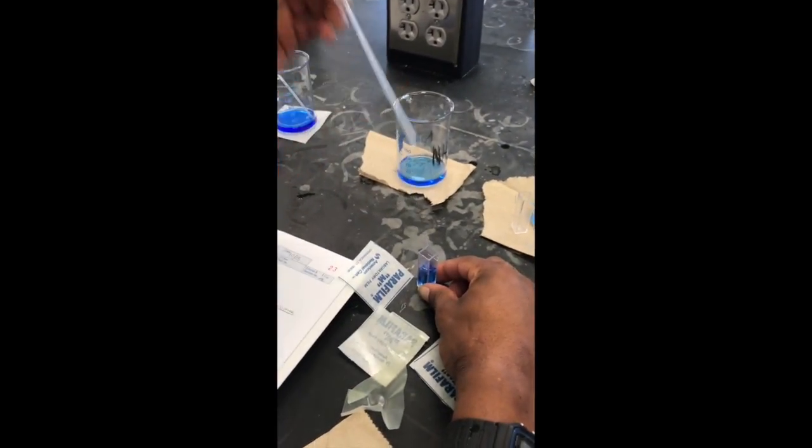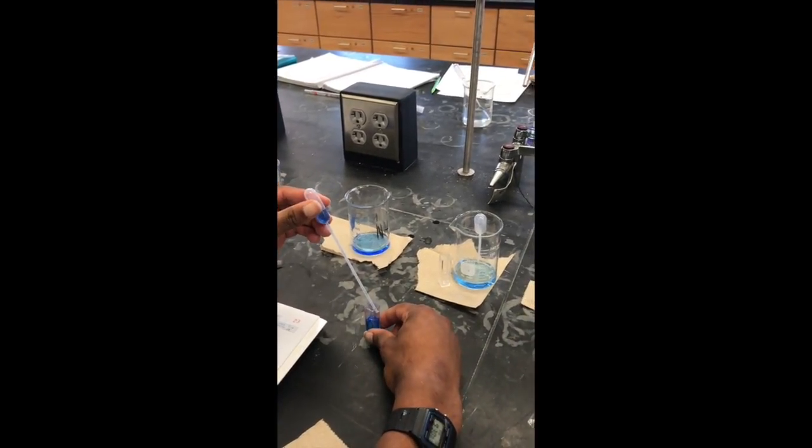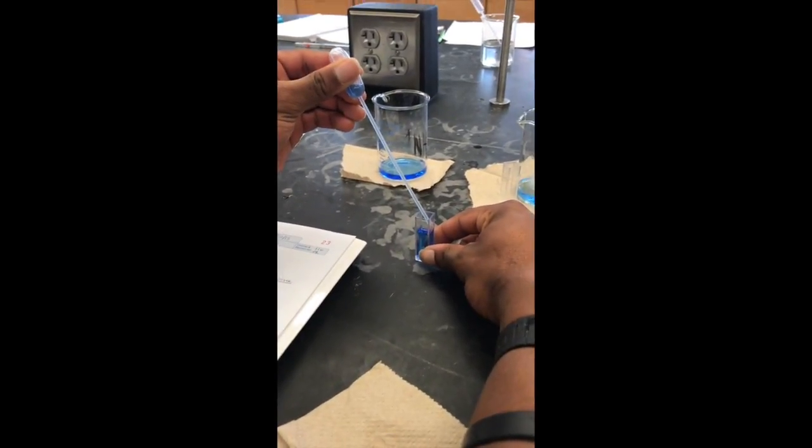For each of the dilutions, transfer sufficient, but not excess, solution to the cuvette. Fill the cuvette up to the line using a transfer pipette.